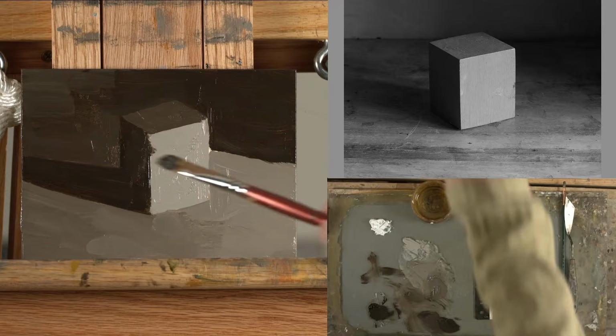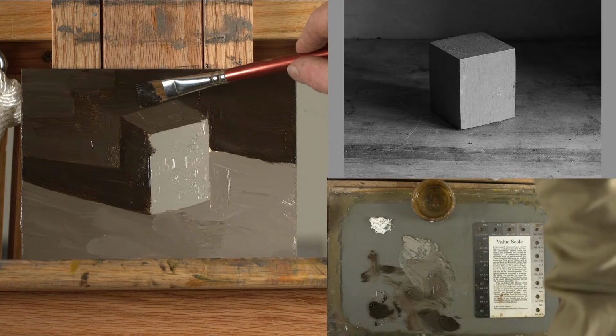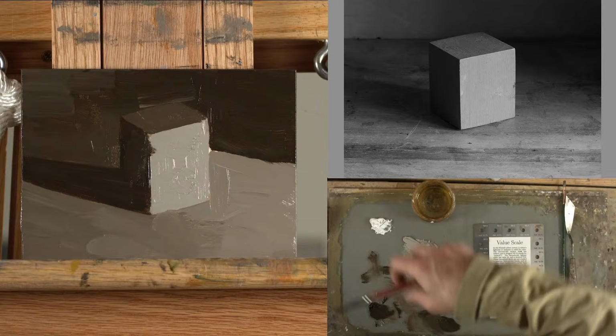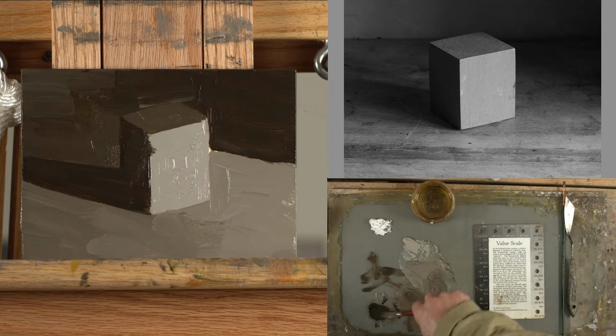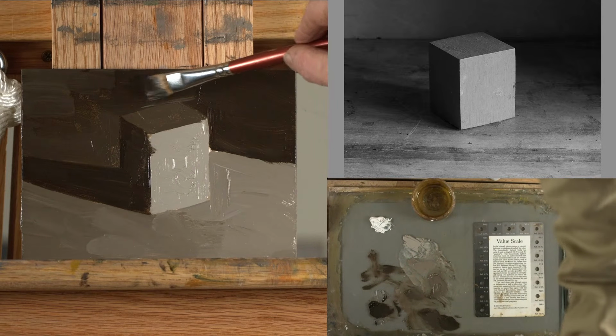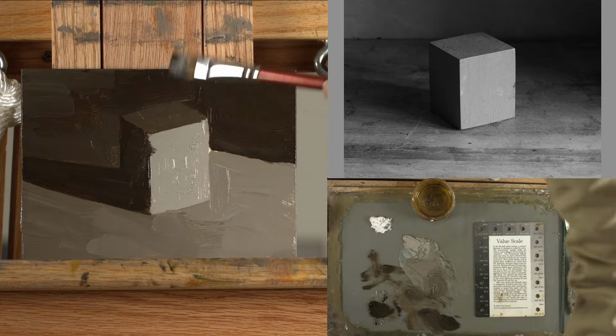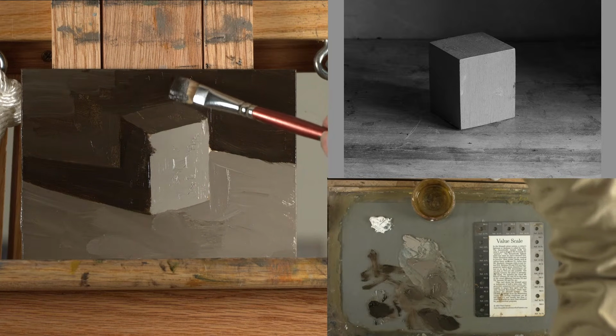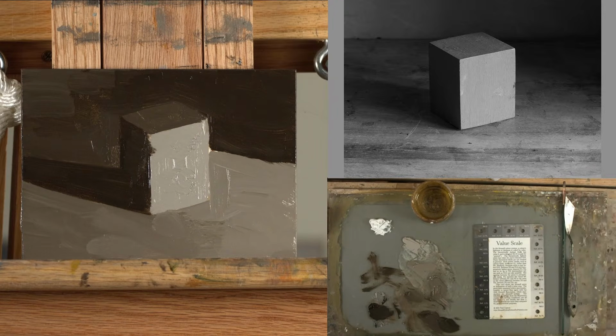Right, so you can just see a little bit of light here. You can just see the difference between, oh, I just got some lighter value in there. We don't want that really. You can see the difference between this top part of the cube and the back. Like the values are close. Remember I was saying, these values are pretty close.